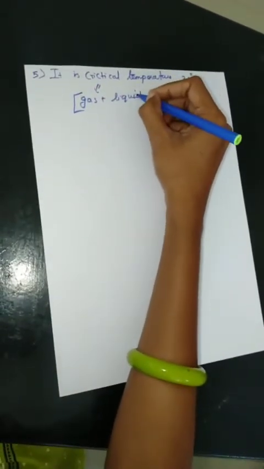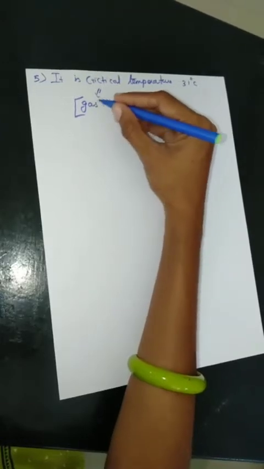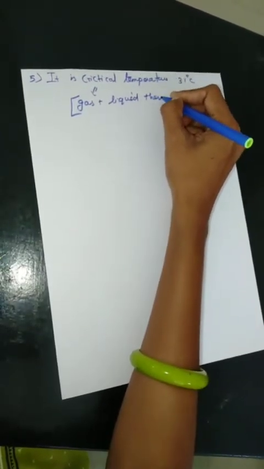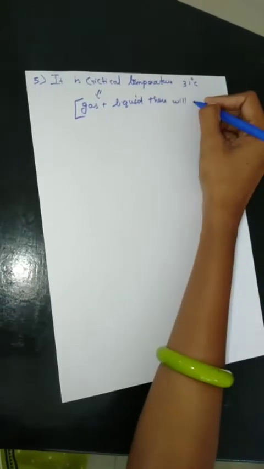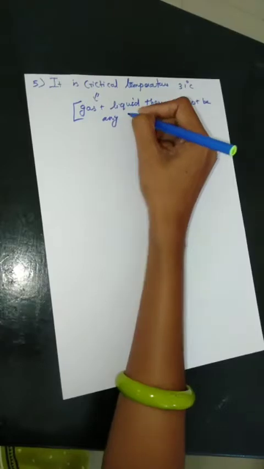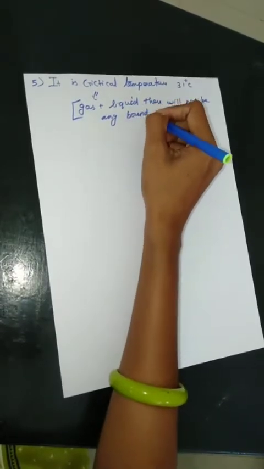So you should know critical temperature na என்னன்னு தெரியணும். Critical temperature na என்ன, gas plus liquid, there will not be any boundary. So this is called critical temperature.